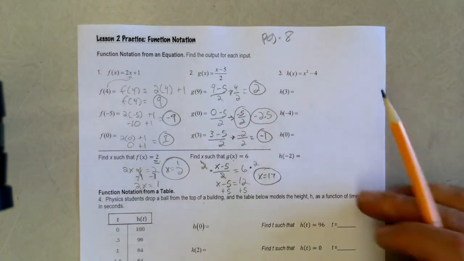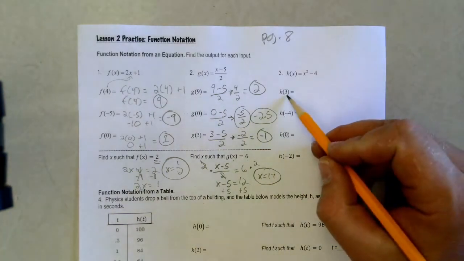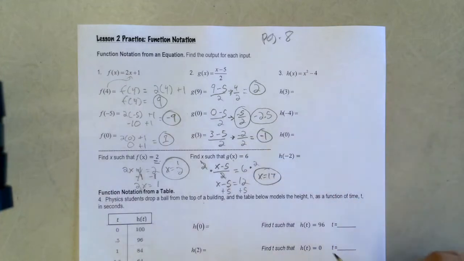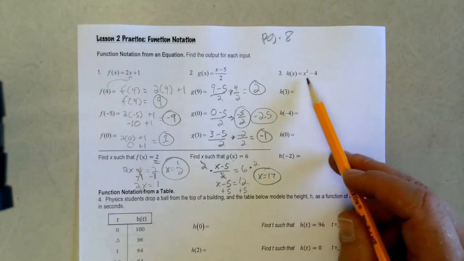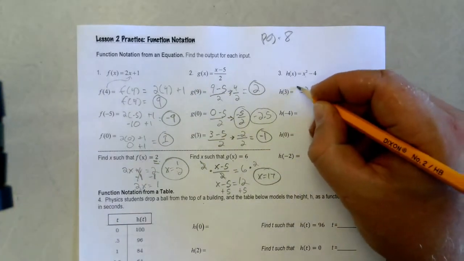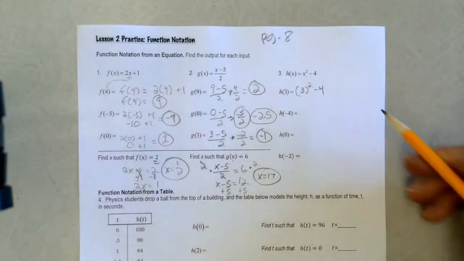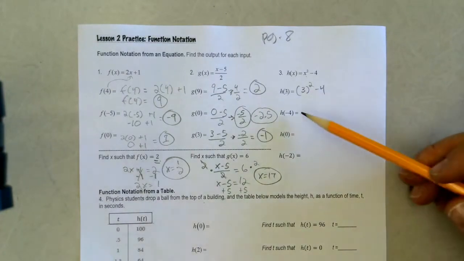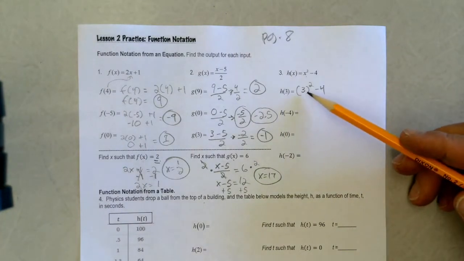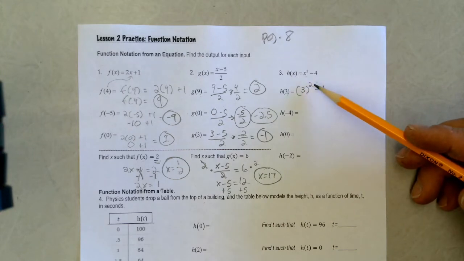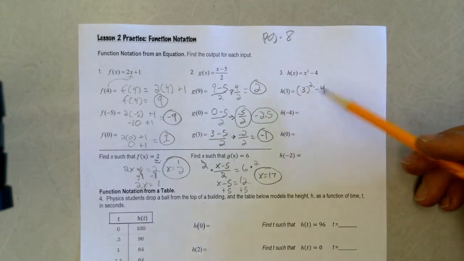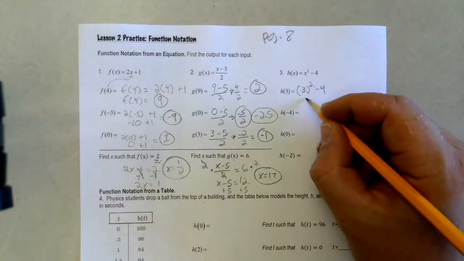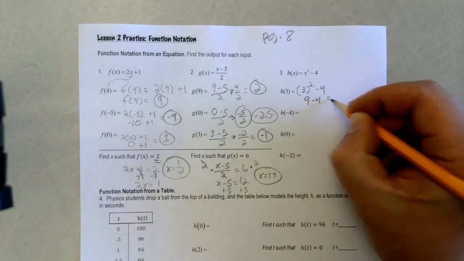All right, last one, number 3. These are good questions here. Notice that all of these now are in the parentheses, so I'm going to substitute them into the x. So 3 is my input. I'm going to put it right there. 3 squared minus 4. Now this is a whole lesson in itself if you don't know too much about exponents. This is not 3 times 2. What that square means is that you multiply by itself twice. So it's 3 times 3. 3 squared is 3 times 3, which is 9. 9 minus 4 is 5.